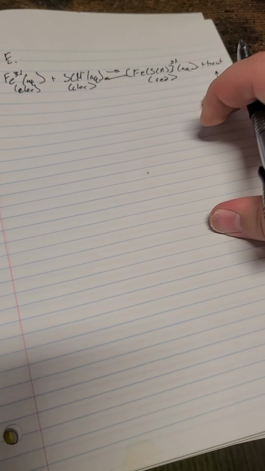The reaction is exothermic, so heat can be written over here as a product. When the heat is increased, it'll cause a shift left in the reaction, thus the orange-reddish color produced as a result of the heat being introduced.